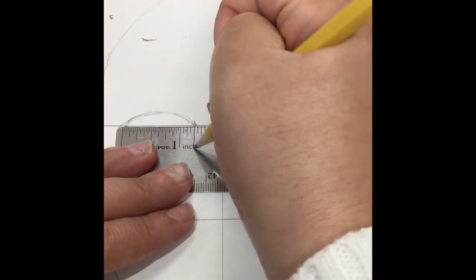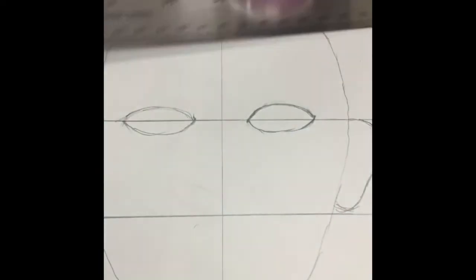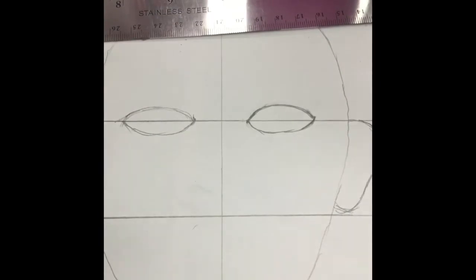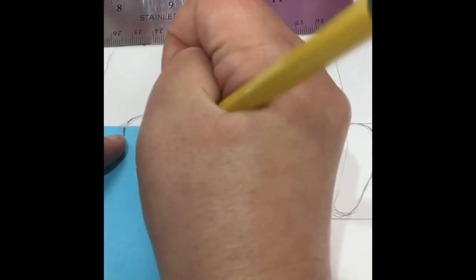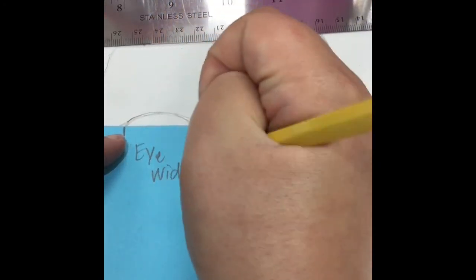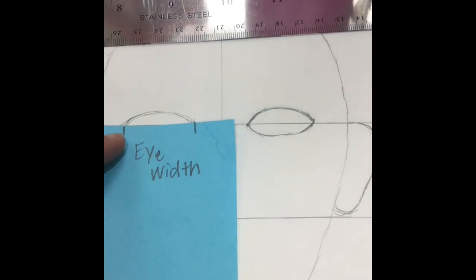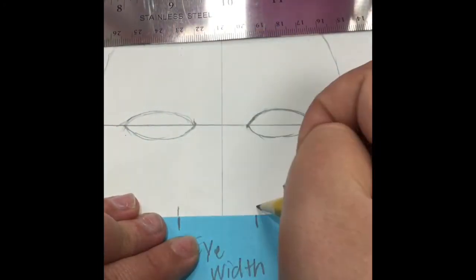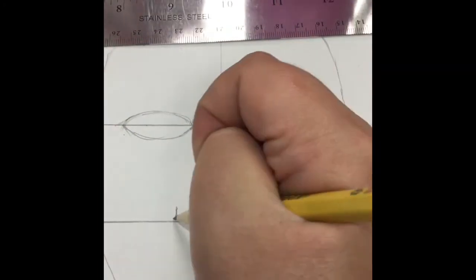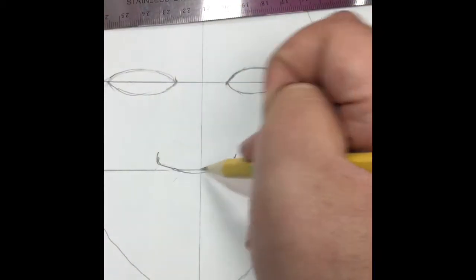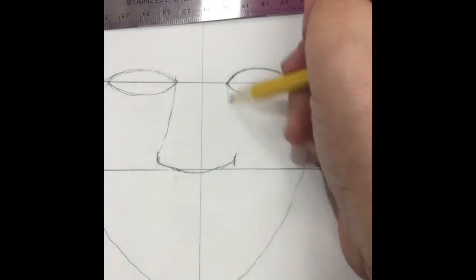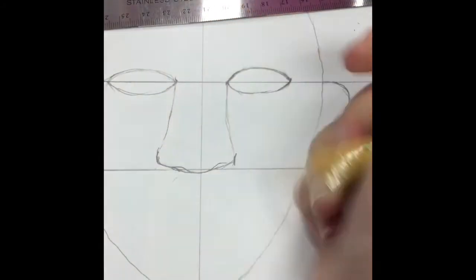To help me figure out the eye width, what I will do is take a sticky note or another piece of paper, and I will measure by drawing 2 dashed lines on this paper. This will help me figure out the width of the eye. I then use this paper to help create the width of the nose, and I will draw 2 dashed lines on each side. Then I start to add the nostrils and a bump, as well as a line leading up to the eye.